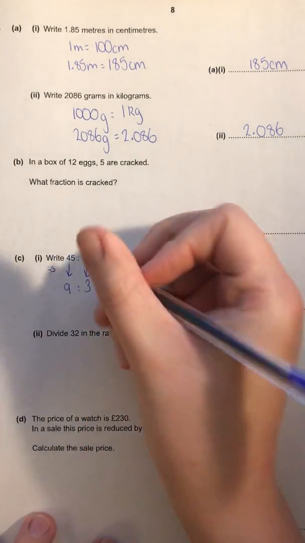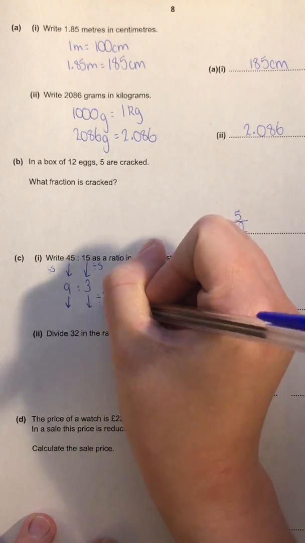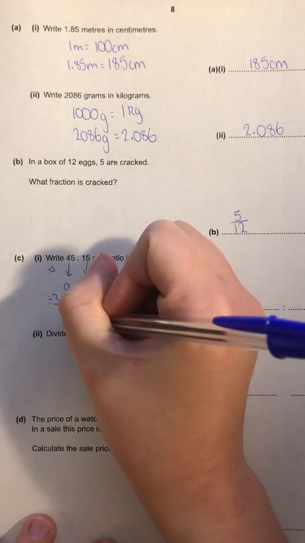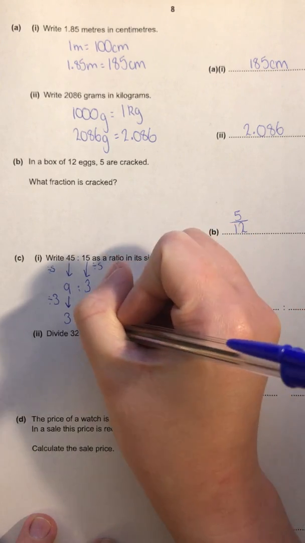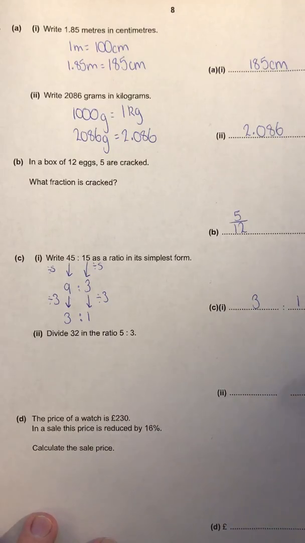Now 9 and 3 are both in the 3 times table, so I can simplify it again by dividing by 3. Okay, 9 divided by 3 is 3, and 3 divided by 3 is 1. So that's my answer. It's 3 to 1. It's exactly like simplifying a fraction.